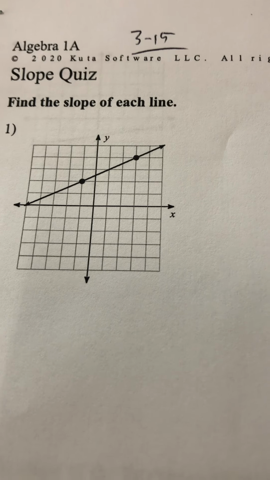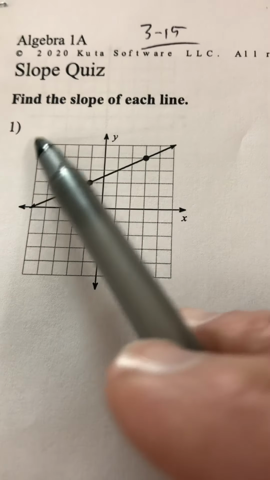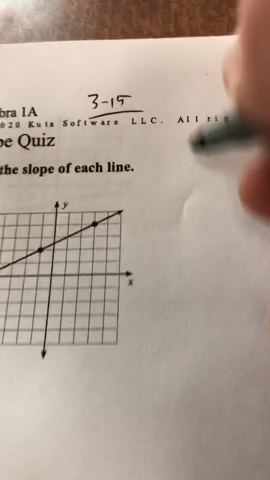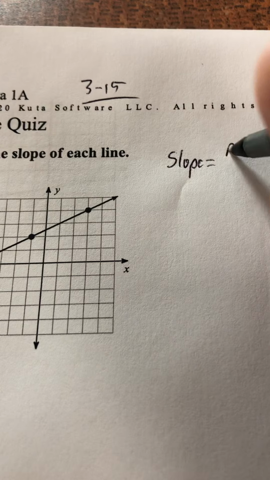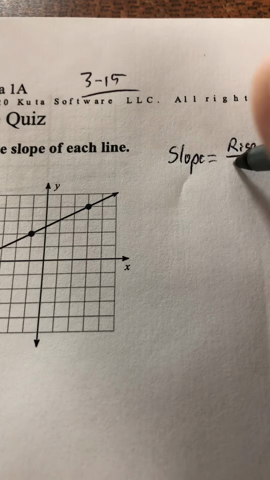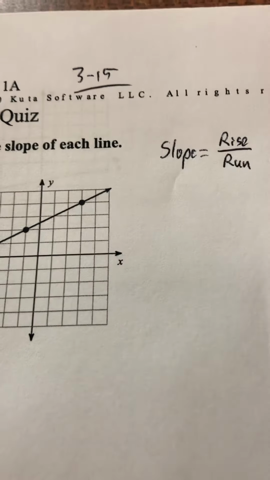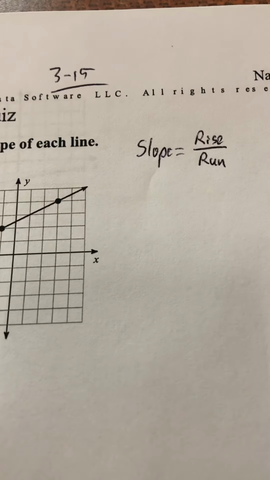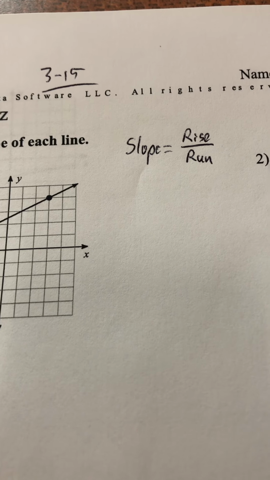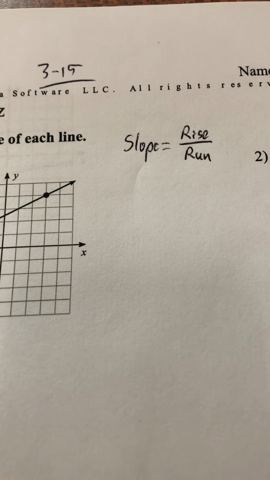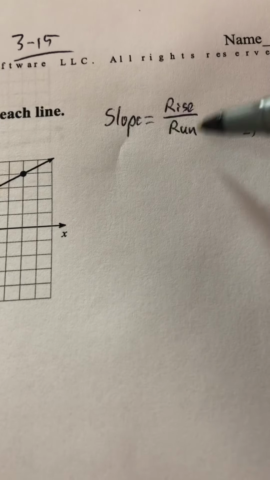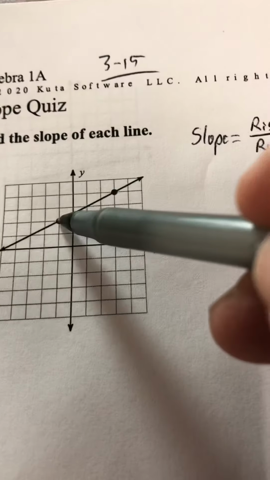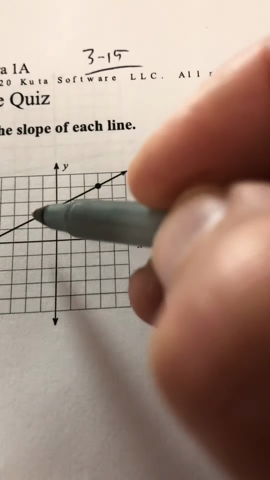Let's get started. Taking a look at number one, remember your slope equals the rise over the run. So it's going to look like a fraction. And if we can simplify that fraction, we will. But if not, just leave it like a fraction because that rise over the run tells us the slope. So we're going to count from point to point here in number one.